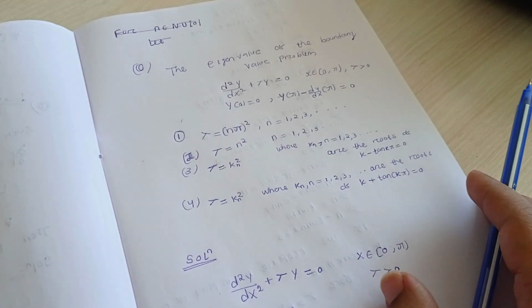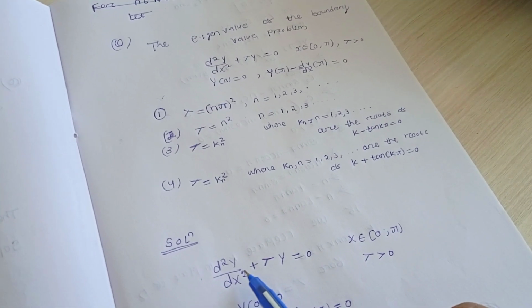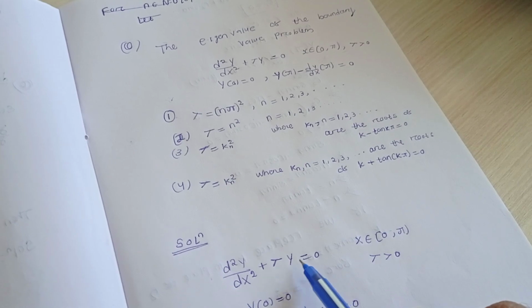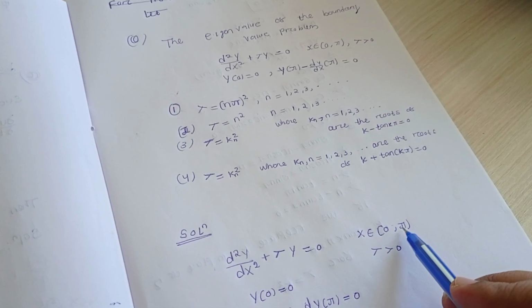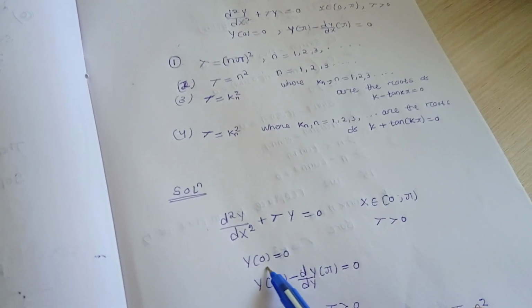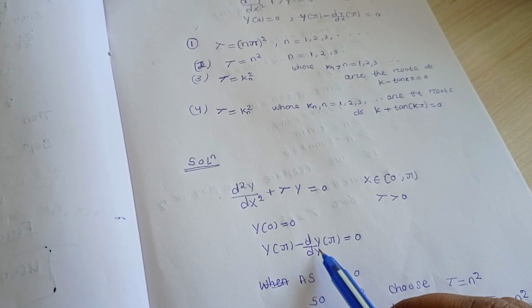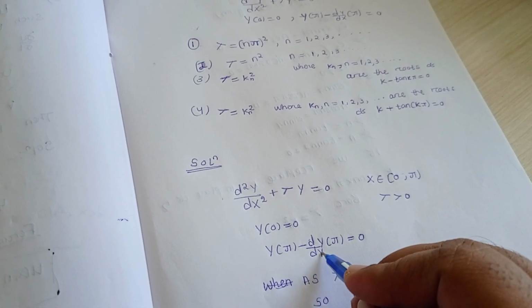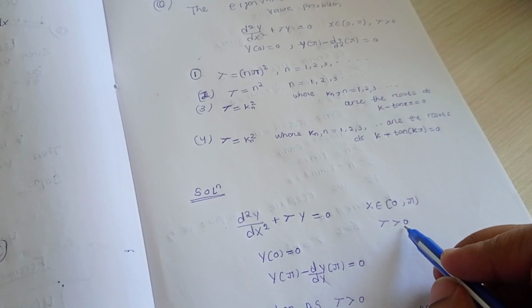Now whatever we have, we just write it down, that is d square y by dx square plus lambda y equal to 0, that is given, and x belongs to the closed interval 0 to pi, and y of 0 is equal to 0, and y of pi minus dy by dx of pi equal to 0, and it is given lambda greater than 0.